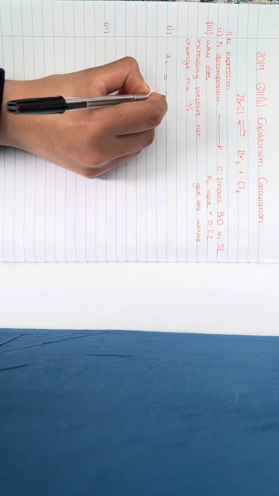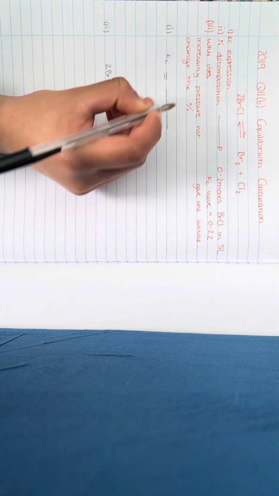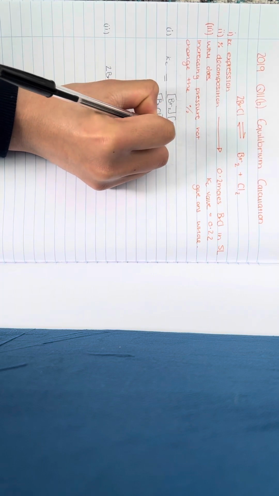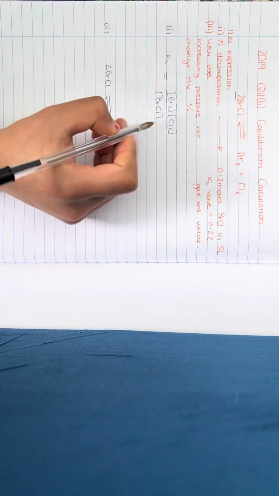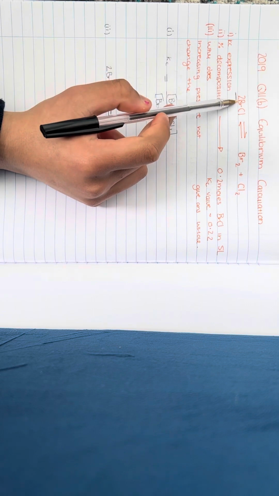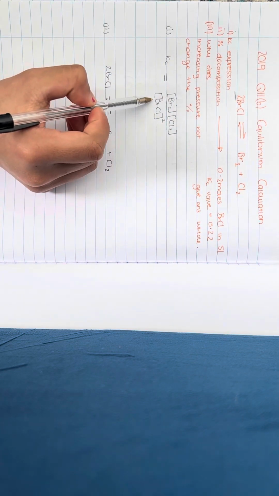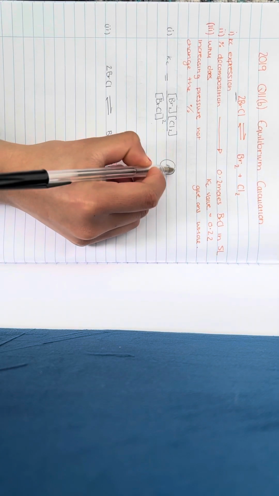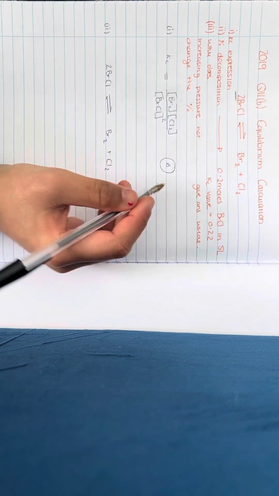For a Kc expression, the format is always the products on the top and the reactants on the bottom. And they should have square brackets. That's very important. And another very important thing is to put the coefficient as a power, like that. So since there's 2 molecules of BrCl, then this should be squared, okay? And for doing that, you will get 6 marks. So it's a pretty nice 6 marks.